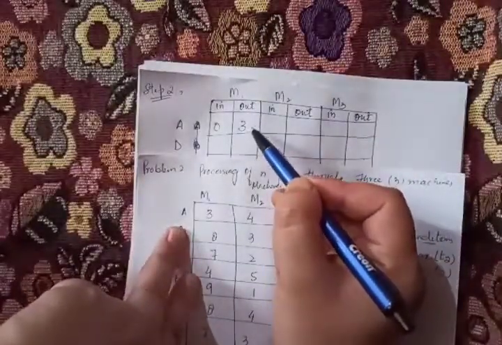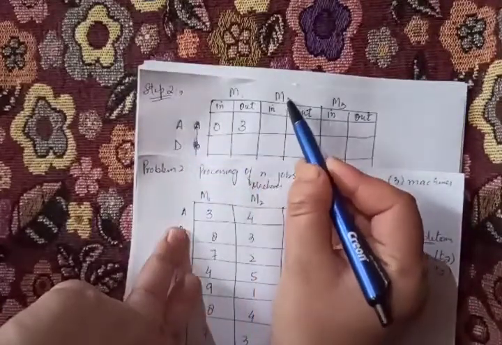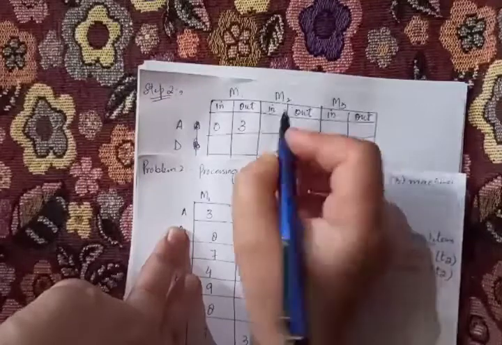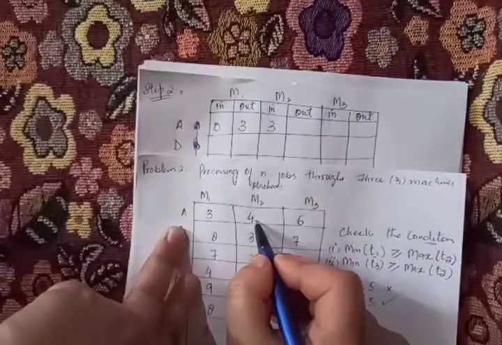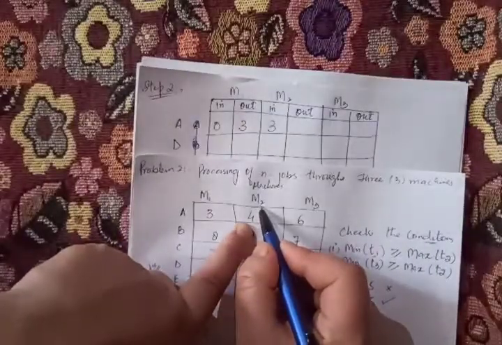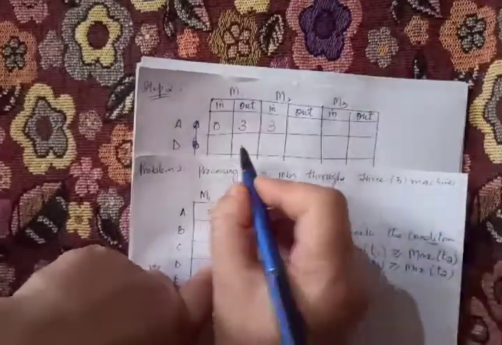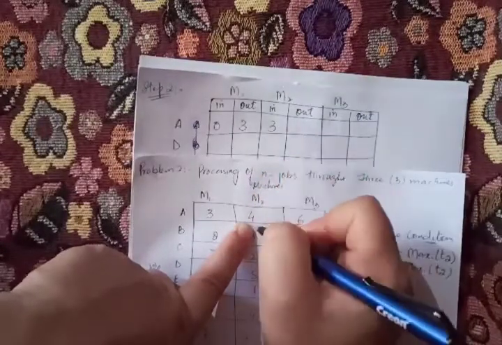After 3 hours of processing, this job would be given to machine 2. That means machine 2 has to wait for how many hours? 3 hours. Then this would take 4 hours of processing in order to get executed on machine M2.